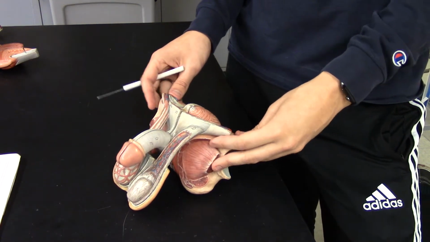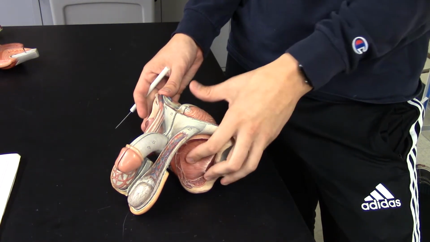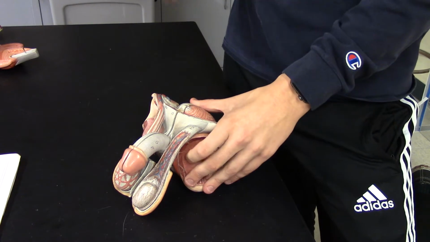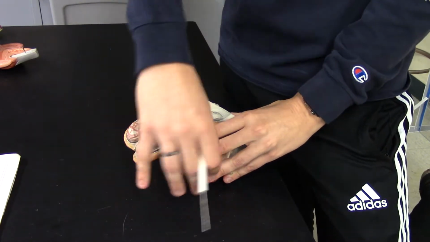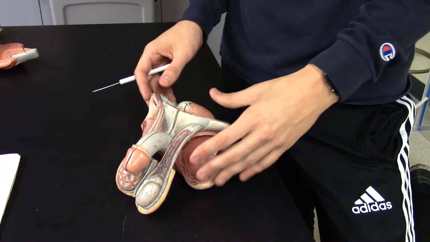Today we're going to be going over Lab 15, the reproductive system. We're going to start off with the male reproductive system, starting off with the scrotum, just this generic word for the underside of male genitalia.